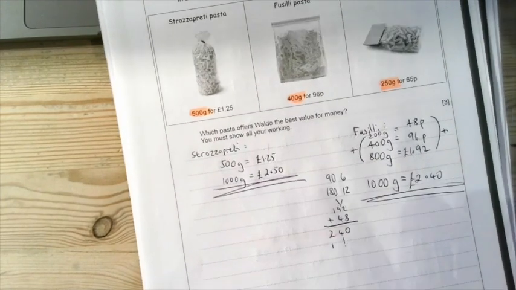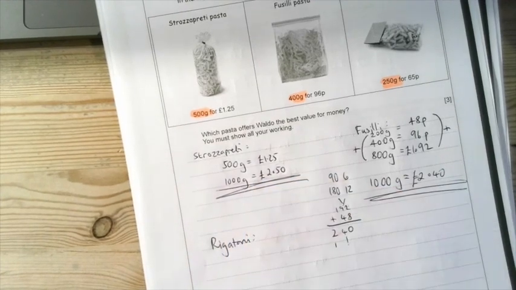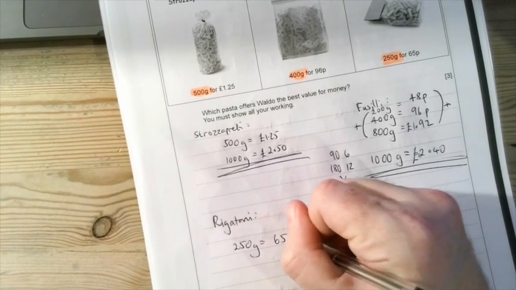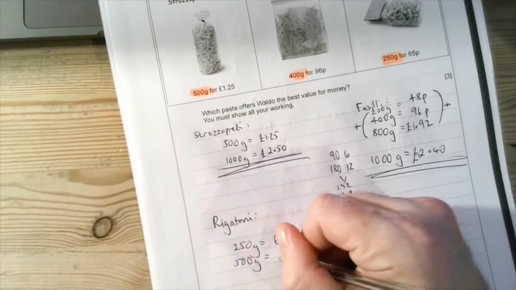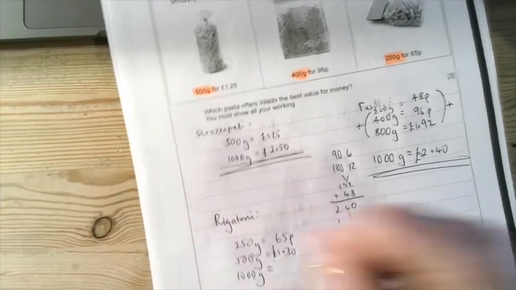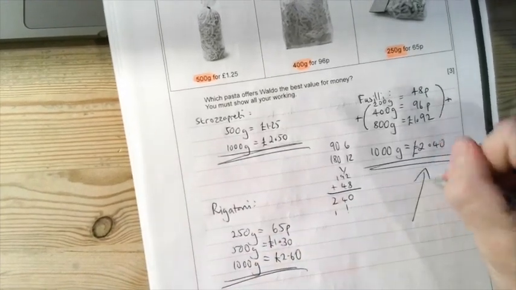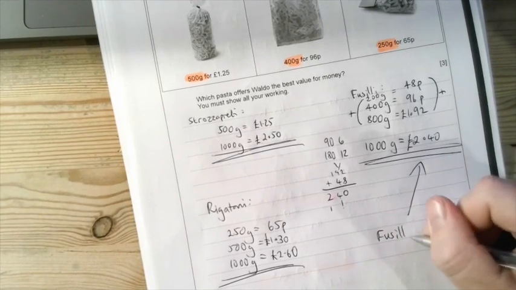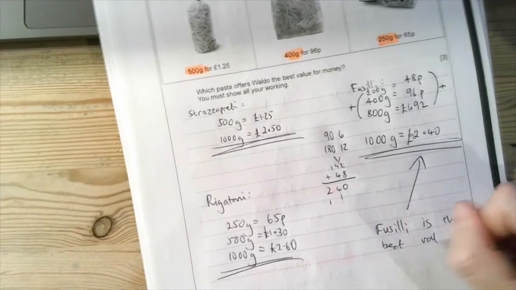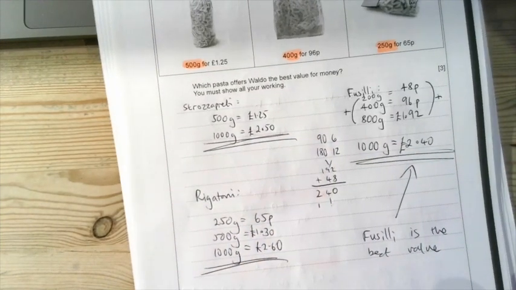And then finally, the rigatoni pasta. So 250 grams is equal to 65 pence. Well, I'm actually going to double it twice rather than doing anything more than that. That gives me £1.30 to double it once. And then to double that again would give me the 1,000 grams, which would be £2.60. So the best value for money is the fusilli. And it's very nice pasta. Fusilli is the best value. And the reason why is because for the same amount of pasta, we're paying the cheapest amount. Okay?